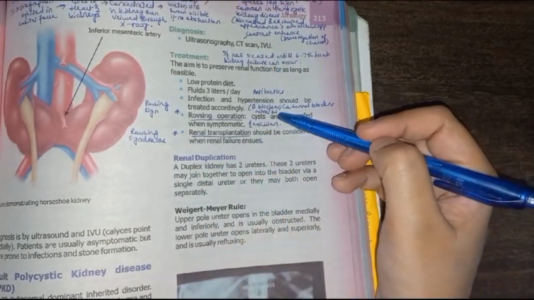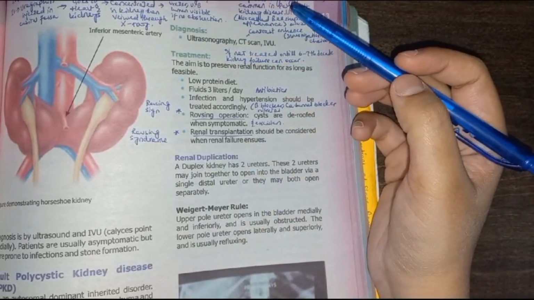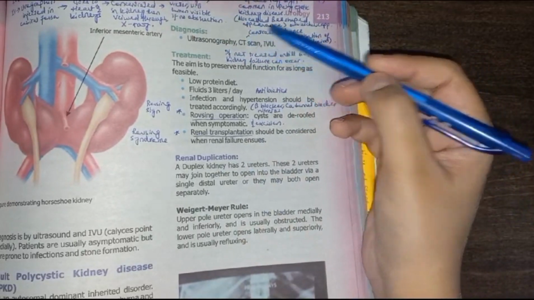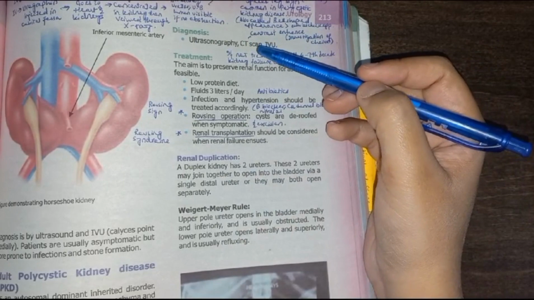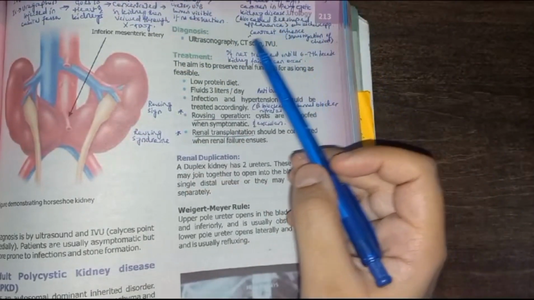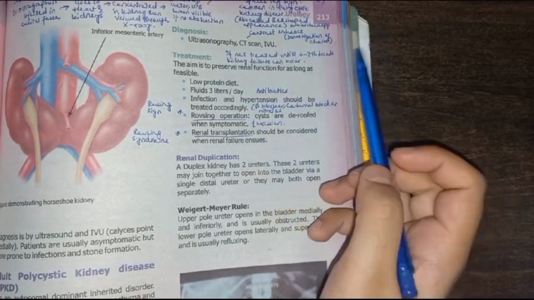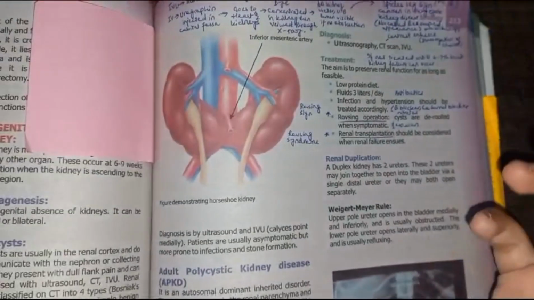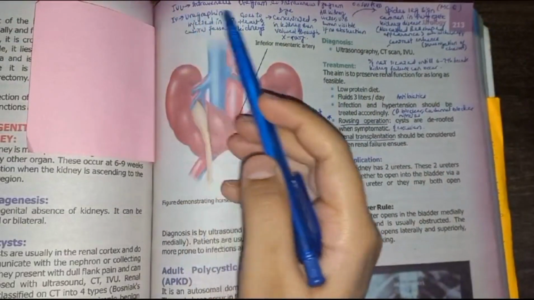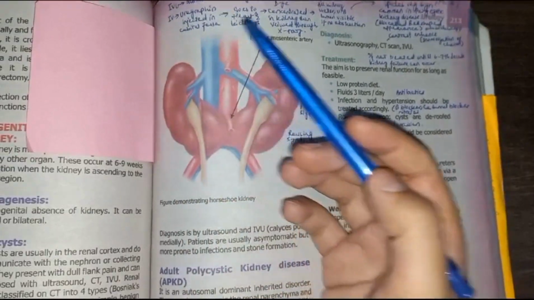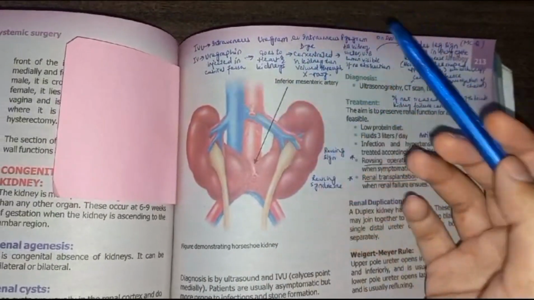Before the treatment, important investigations include ultrasonography, CT scan, and IVU, which is intravenous urogram. CT scan is considered to be the gold standard in the diagnosis of polycystic kidney disease. IVU is also done to evaluate the further formation of cysts in the kidney.